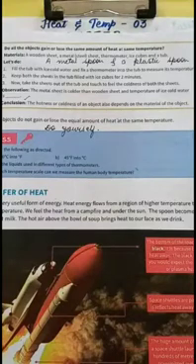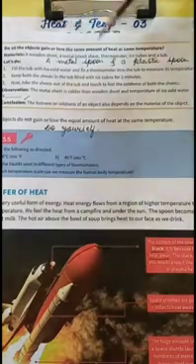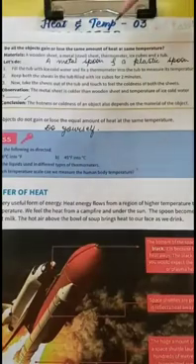Today we begin with a small activity given in your book. You can perform it very easily at your home. What you need is a metal spoon and a plastic spoon, a glass of water, ice cubes and a thermometer.